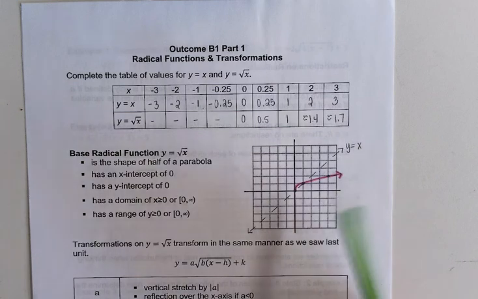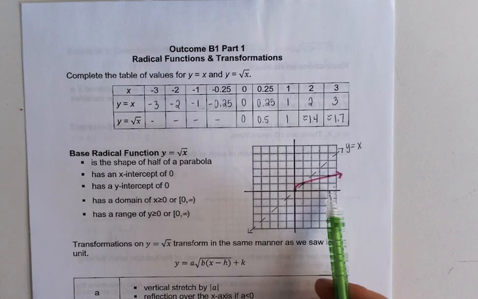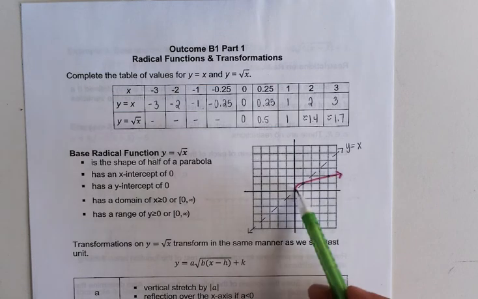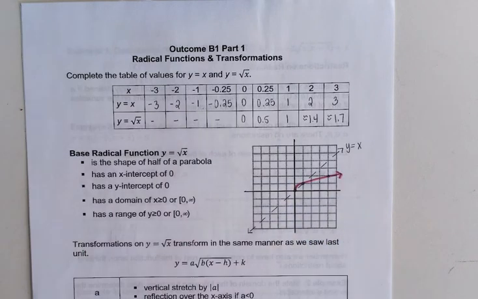On this graph, you'll see I've drawn 3 key points: 0, 0, 1, 1, and this point here is x equals 4, y equals 2. Those are the 3 key points that you're going to use all the time when graphing these radical functions. If you notice, between 0 and 1, there is a slight curve, and that's because all these x values between 0 and 1 are decimals, and when we take the square root of a decimal, the result is actually larger. So it's got this little bump here. Essentially, this is like half of a parabola.